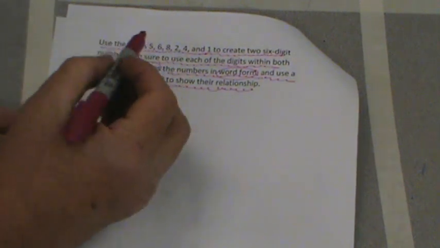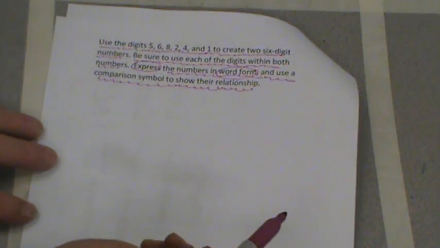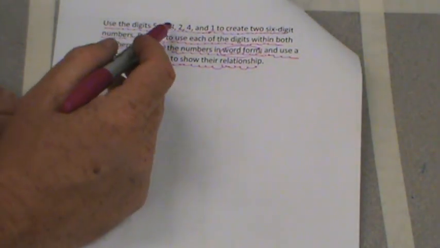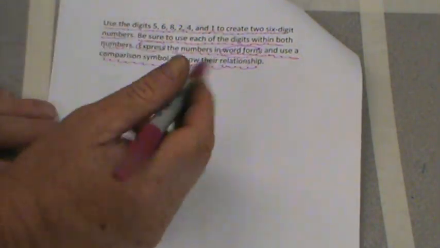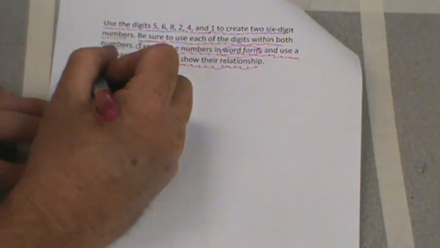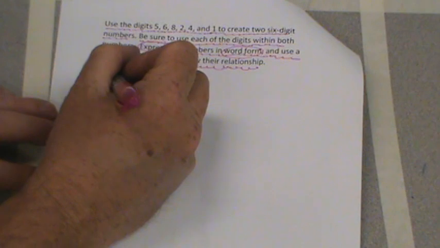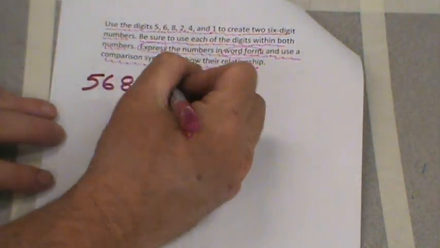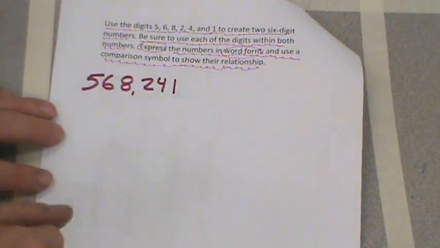Remember the comparison symbols yesterday? Less than, greater than, and so on. All right, let's look at the digits that we're going to use. Digits are just 1, 2, 3, 4, 5, 6, 7, 8, 9, and 0. Those are digits. So we have a 5, 6, 8, 2, 4, and 1. Let's just do those in order. There's a total of 6. I'm going to do 5, 6, 8, 2, 4, 1.